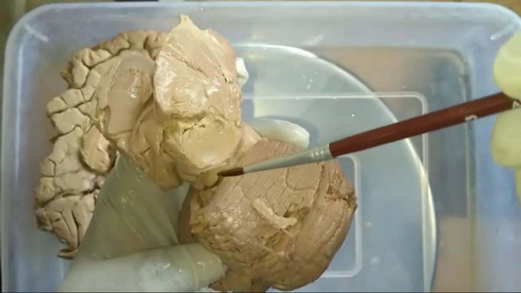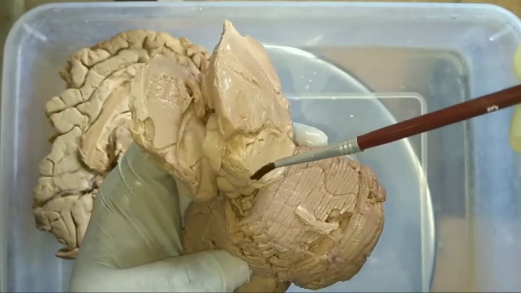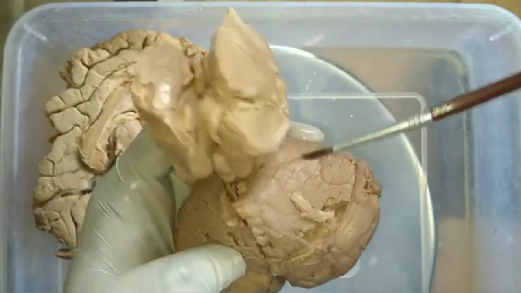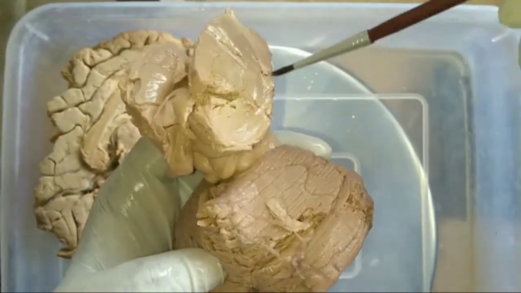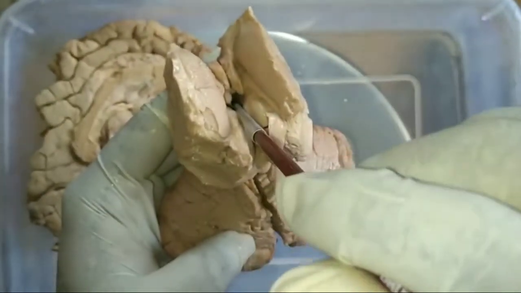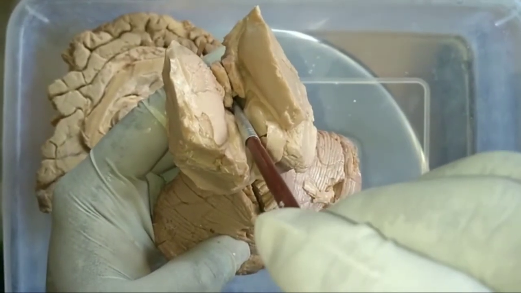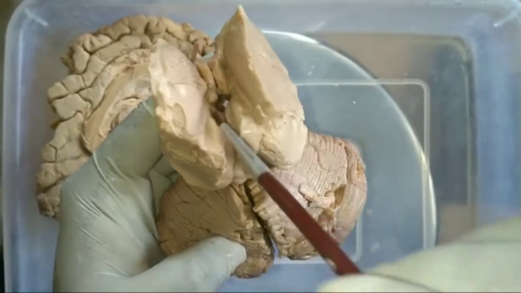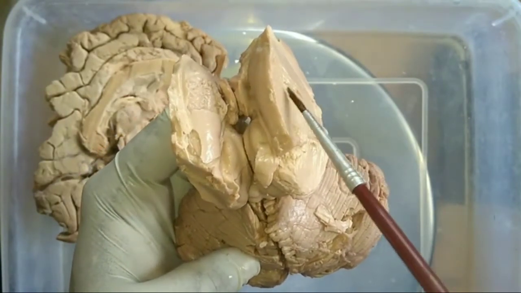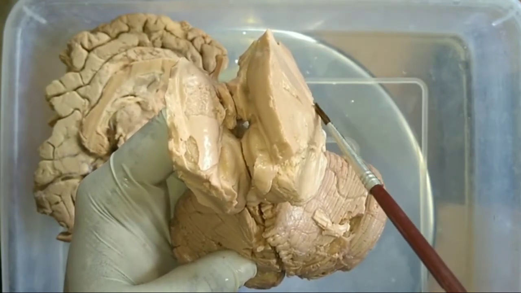The thalamus has an anterior end, a posterior end, and also surfaces. You have a superior surface, an inferior surface, and then the medial surface of the thalamus, which forms the lateral wall of the third ventricle. As you know, the third ventricle is the cavity of the diencephalon. That is the lateral surface of the thalamus, which is related to the internal capsule. We'll show you in another section.